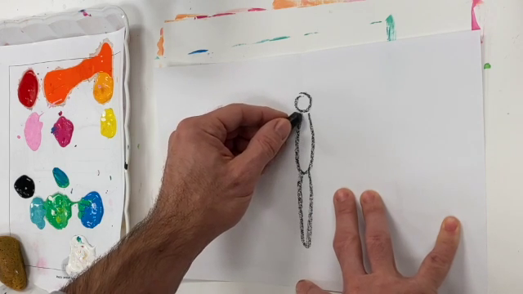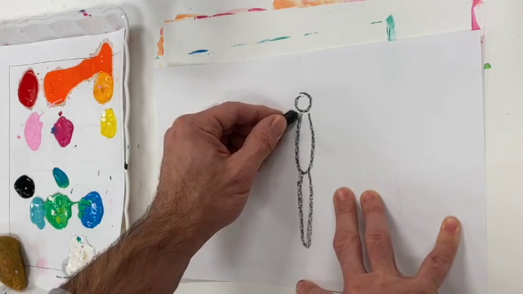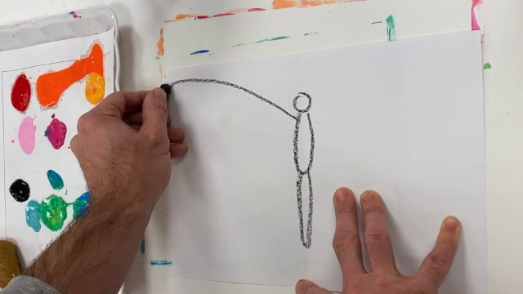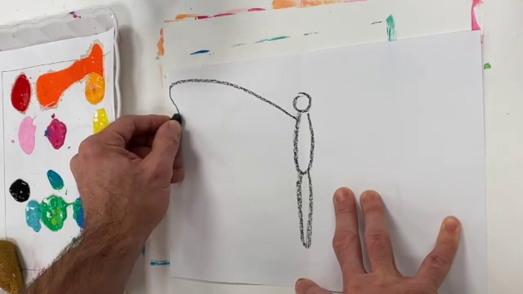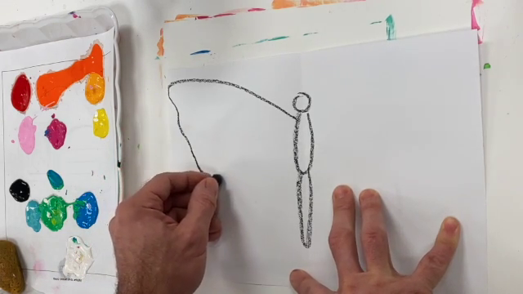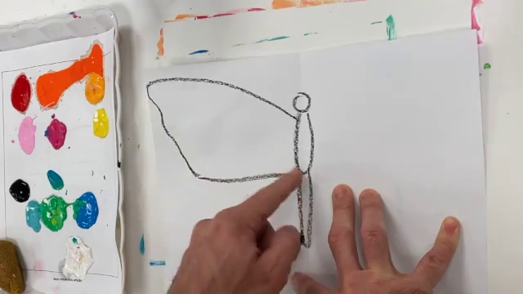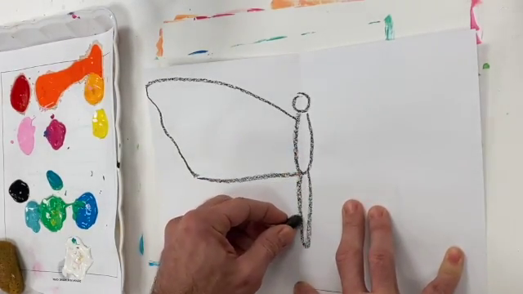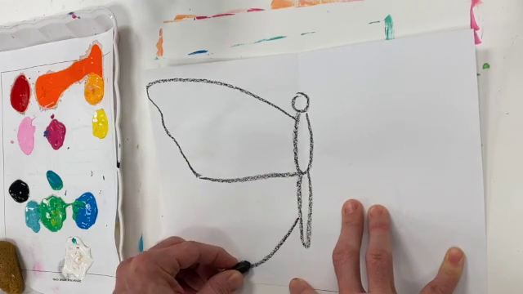Remember, butterfly wings are nice and long, so I'm going to draw a curved line all the way out to the edge of my paper. And I can look at an actual photograph of a butterfly to see what this looks like. I'll bring it into this point where the 2 sections meet. Then I'll make another wing on the bottom.